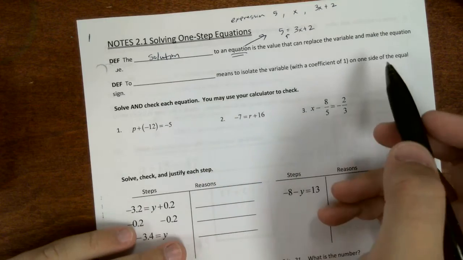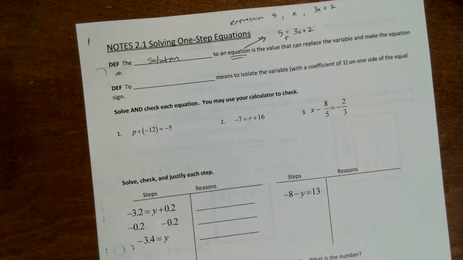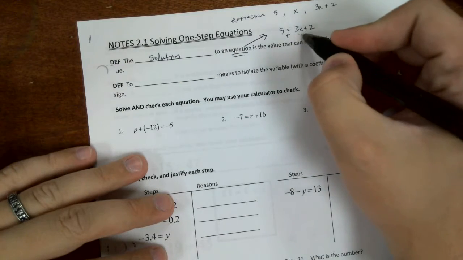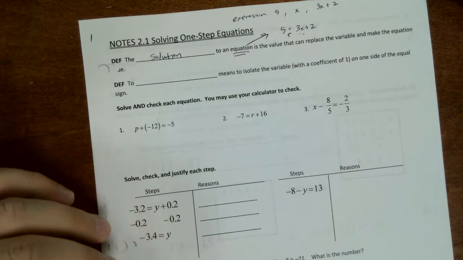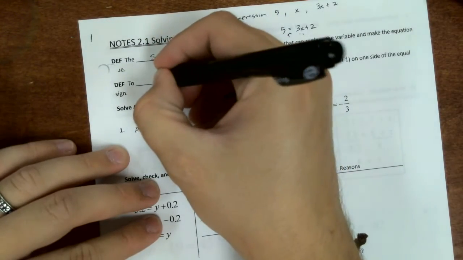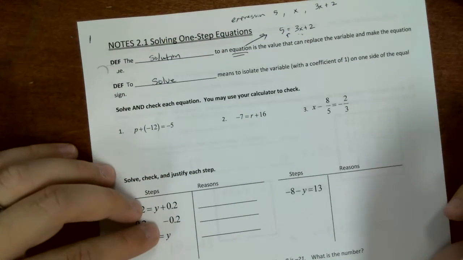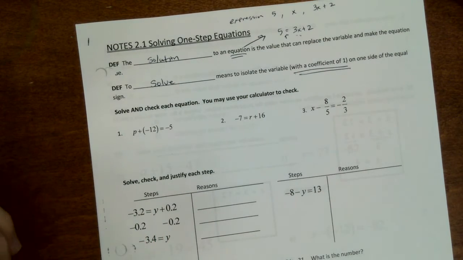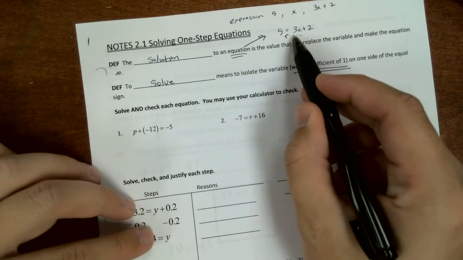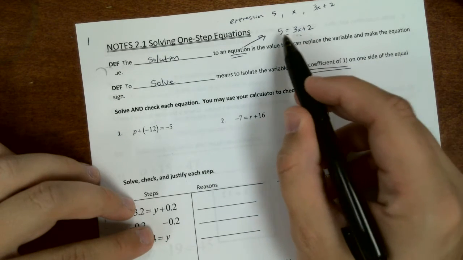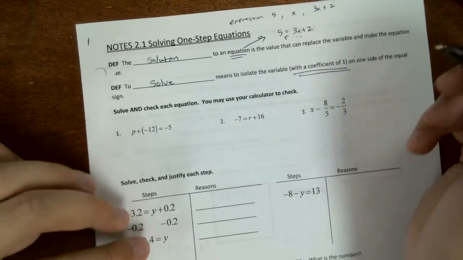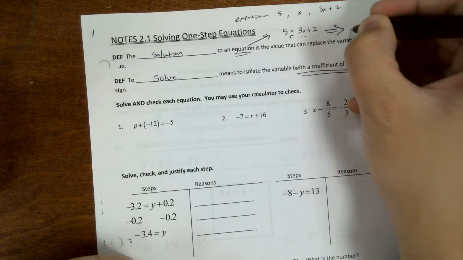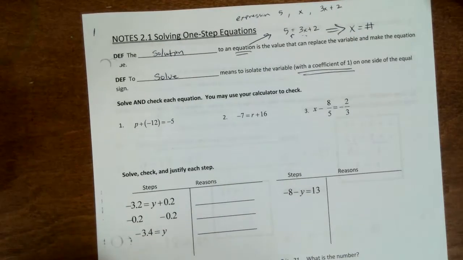When we're talking about the solution to an equation, the solution is a specific value that we can plug in for the variable, the letter, and make the equation true. In order to solve this equation, we need to isolate the variable, and when we isolate the variable, we want it to have a coefficient of 1. That is, we want the number in front of it to be a 1. In this case up here, the number was 3. So in order to have this fully solved, eventually we would need to do some work and finish it out to where it looks something like x equals some number. All right, so let's get straight into it. Let's talk about how we can go through and solve these.